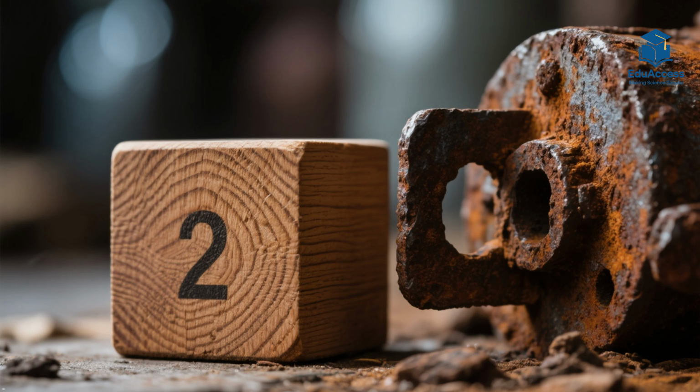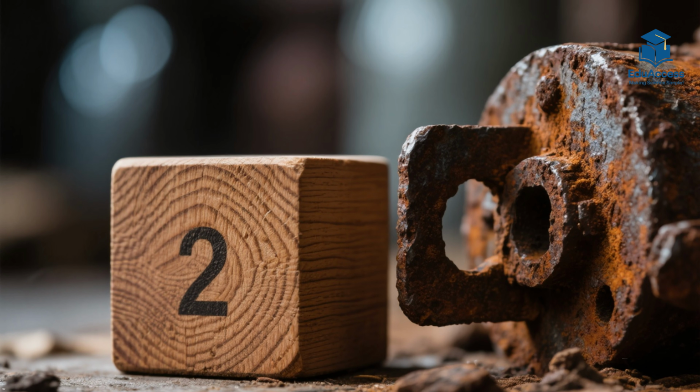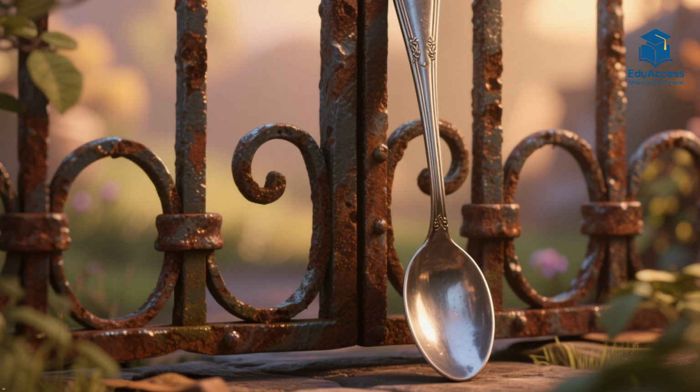Most metals are lustrous, but if you leave them in the open, they can become dull due to air and moisture. That's why old iron gates look rusty. Activity: show a spoon and compare with wood.